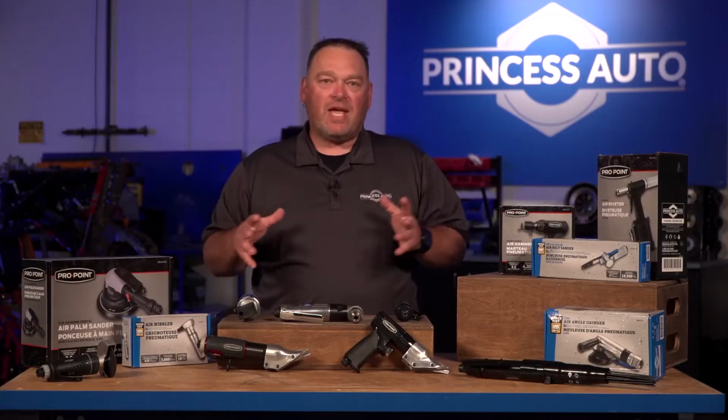So the next set of air tools I want to talk about are metal fab type tools. So tools that you're typically using with metalworking. So auto body, any kind of forming, shaping, bending, cutting, all of those kinds of tools. There's tons of them. We're going to showcase a few here.